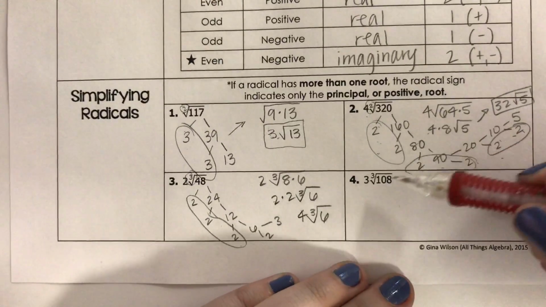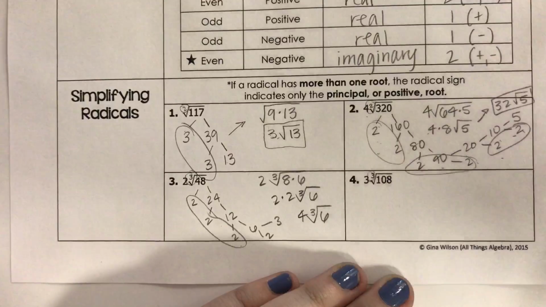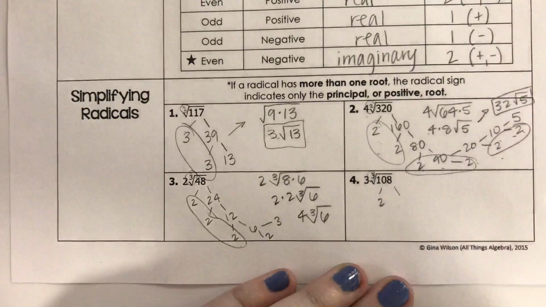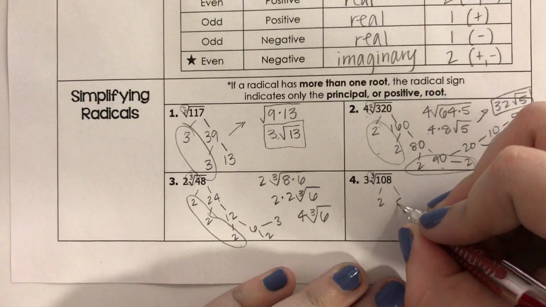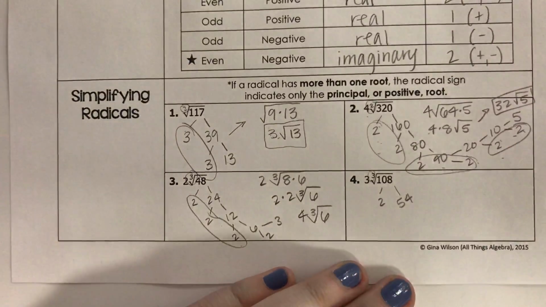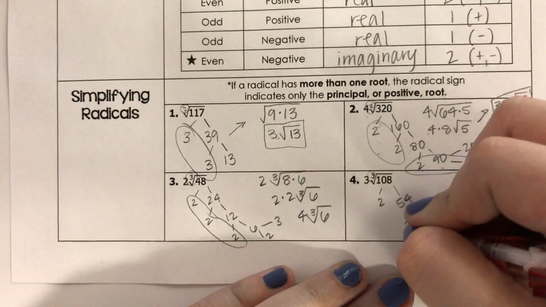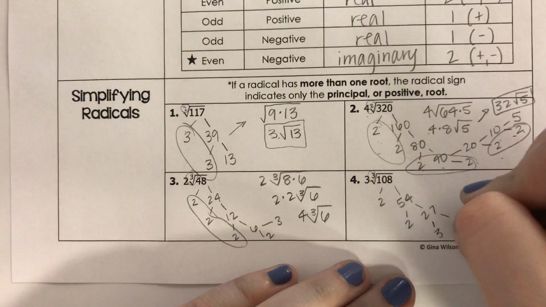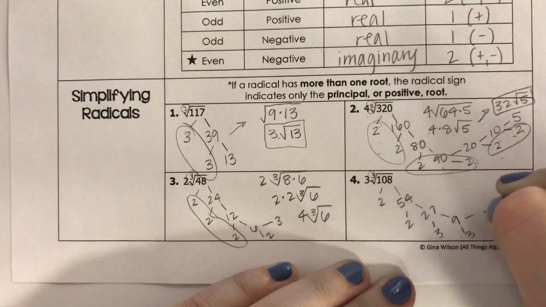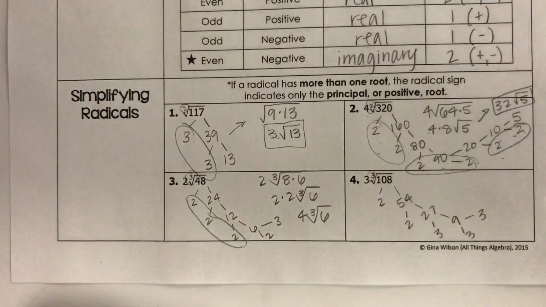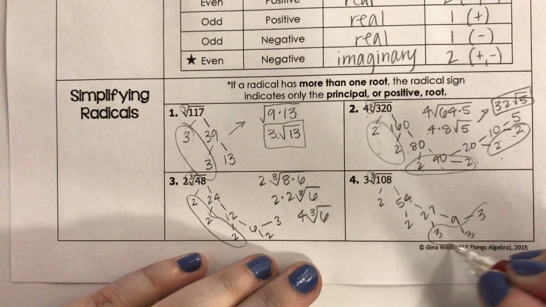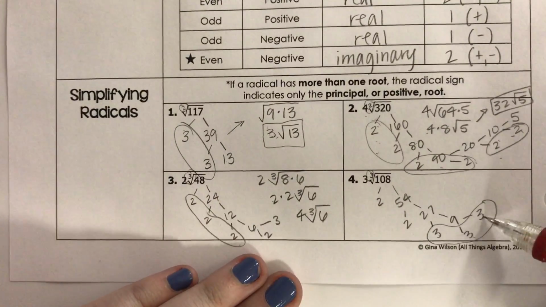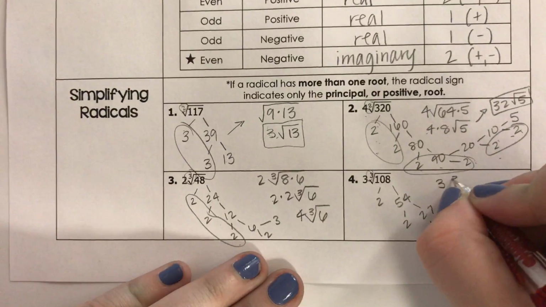Okay. Number 4, I'm looking for groups of how many? 3. So I'm going to divide by 2. Half of 10 is 5. Half of 8 is 4. Divide that by 2, and I get 27. Divide that by 3, and I get 9. 3, 3. I'm looking for groups of 3. I only see one group of three 3s. So 3 times 3 times 3 is 27.